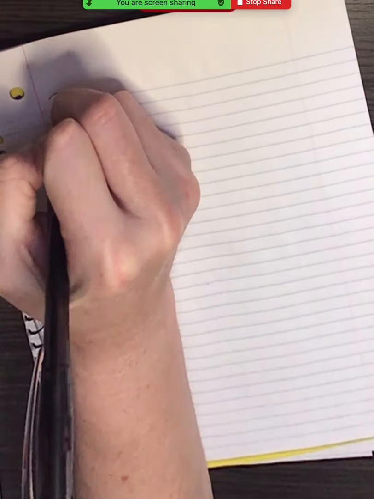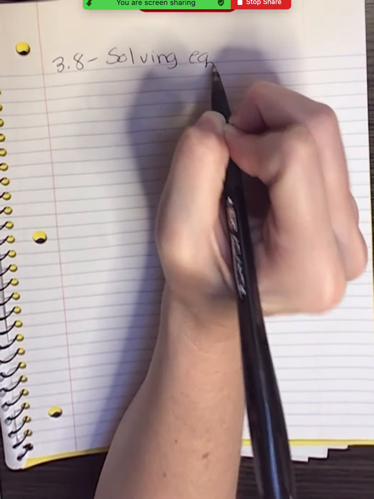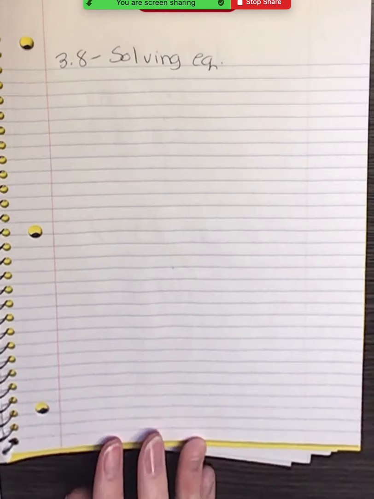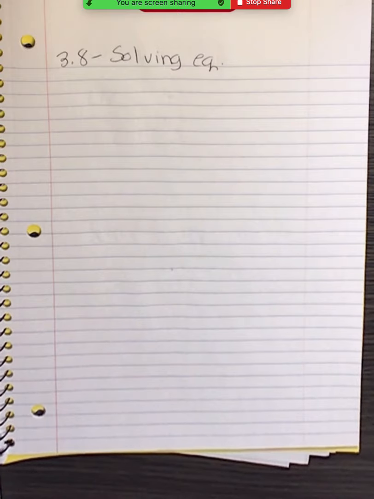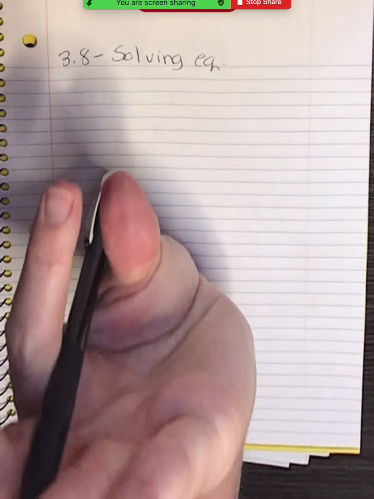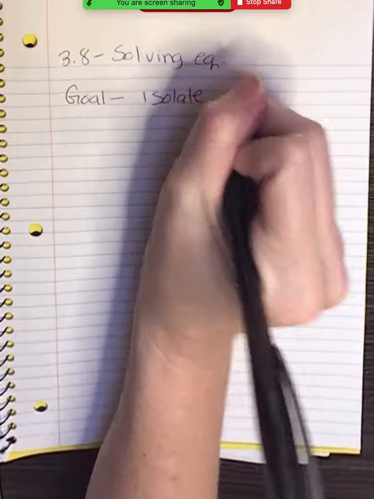And then we have 3.8. You are solving decimal equations with multiplication and division. Okay, so you've done solving equations using multiplication and division already, but you've done whole numbers. So the steps are going to be the same. Okay, so the goal of solving is to isolate your variable.